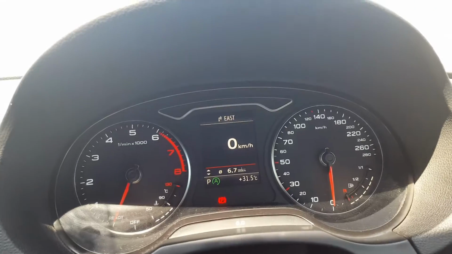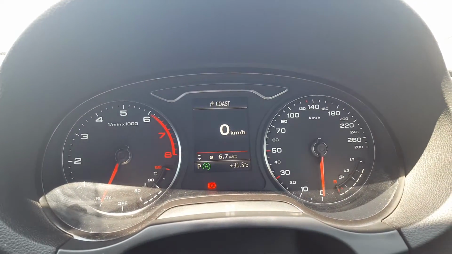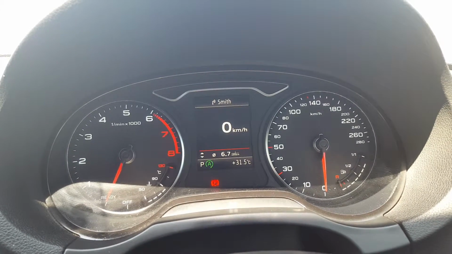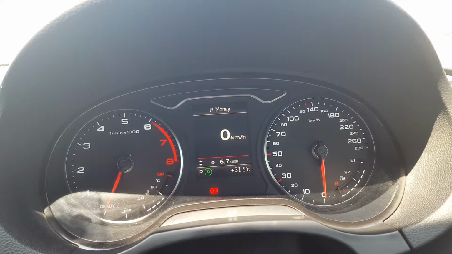It's very warm outside today in Maritzburg. You can see there the temperature reads out 31.5, so I've had the air conditioning going on the whole time. So 6.7 is actually a phenomenal fuel consumption there.